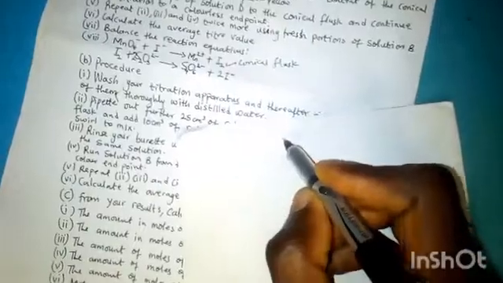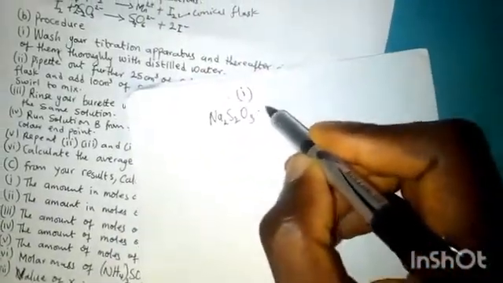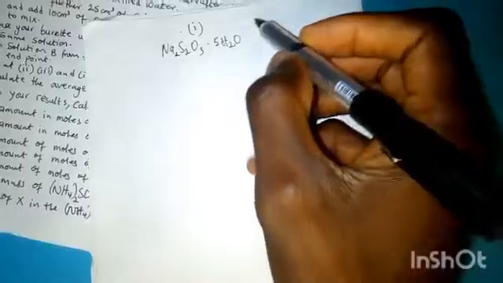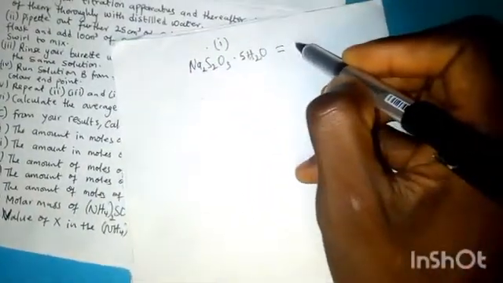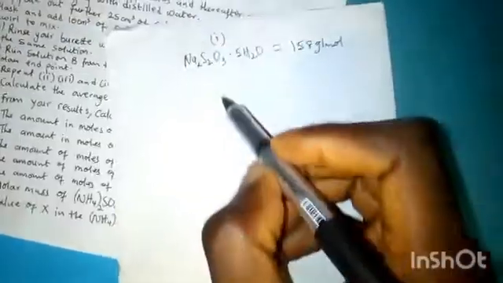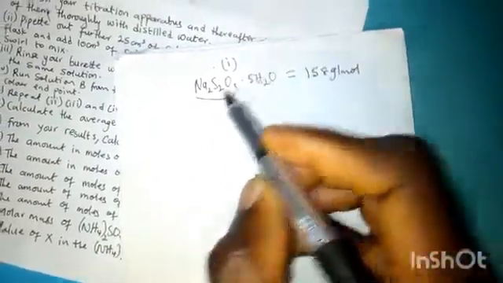One thing we need to understand to answer this question is that we have Na2S2O3.5H2O, of which we need to know the molar mass. The molar mass of that would be 158, so the molar mass of this is 158 gram per mole. In that wise, we'll check the percentage of Na2S2O3 in A, without this water of crystallization.